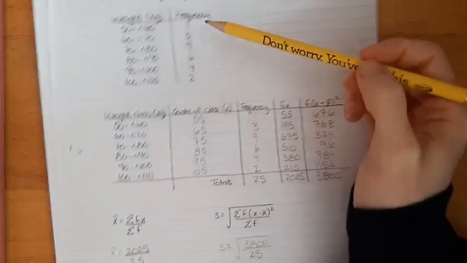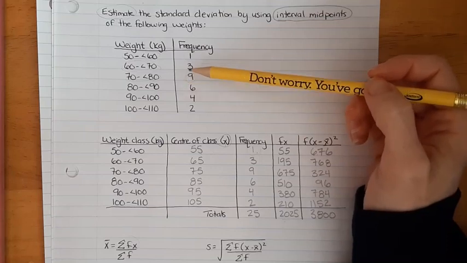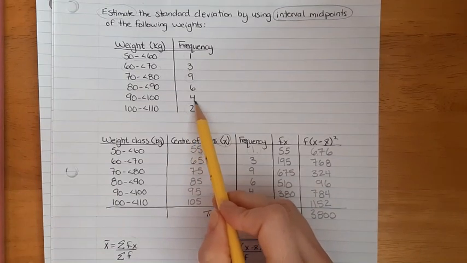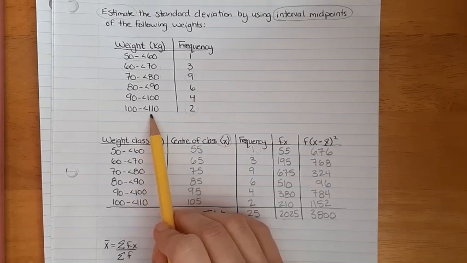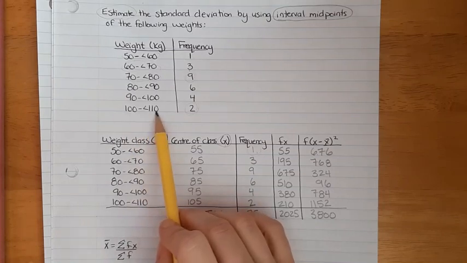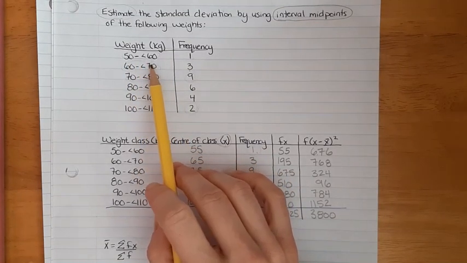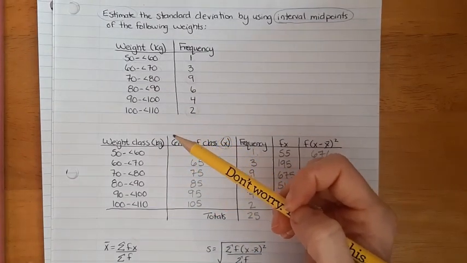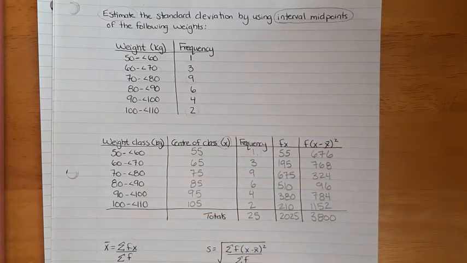So this is an estimation, more so than an exact standard deviation calculation. On a question like this, you might be asked something like, can you find the range? The answer is no, we can't find the range because we don't know what the maximum value actually is. We know that it's somewhere in between 100 and less than 110, but that's about as specific as we can get. We also don't know the minimum. We know the minimum is somewhere between 50 and less than 60, but we don't know exactly what it is. So on a question like this, you couldn't find the range because we just don't know what the actual maximum and minimum values are. Okay, that about does it for standard deviation.